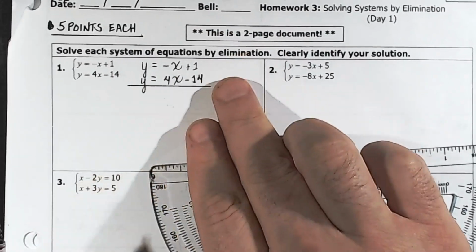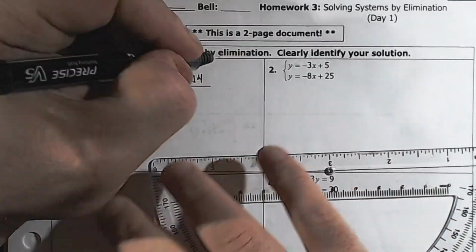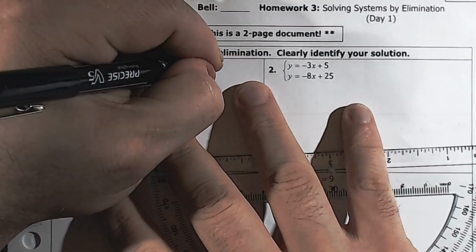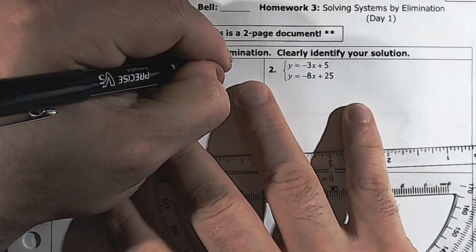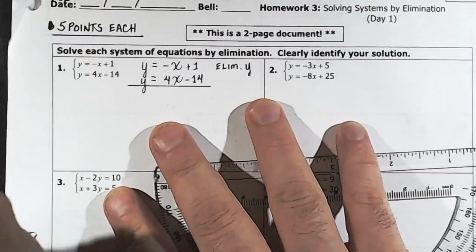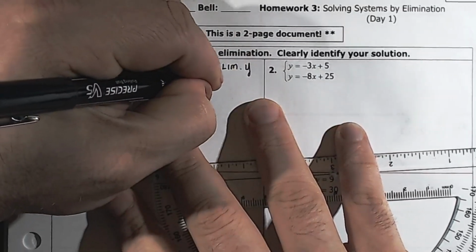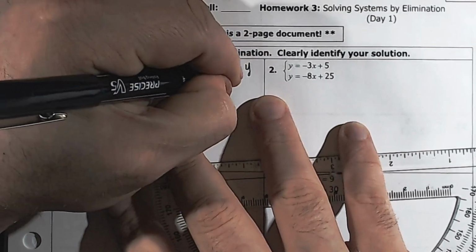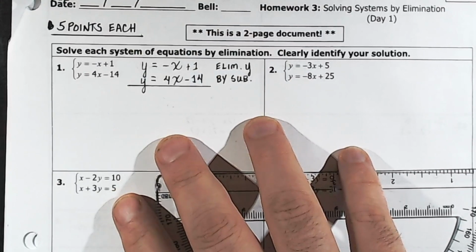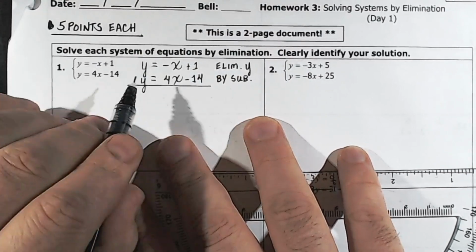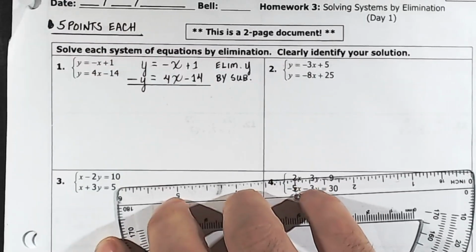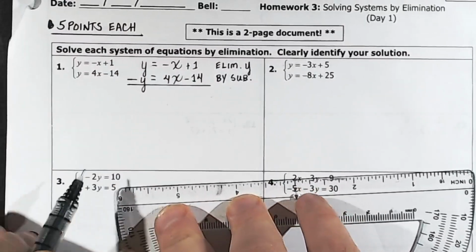So this is my game plan over here. I'll write ELIM, eliminate y by subtraction, which I'll write SUB. So I'm going to eliminate the y variable by subtraction. I'll come over here and write a minus sign. And now we're going to apply this to the entire problem.